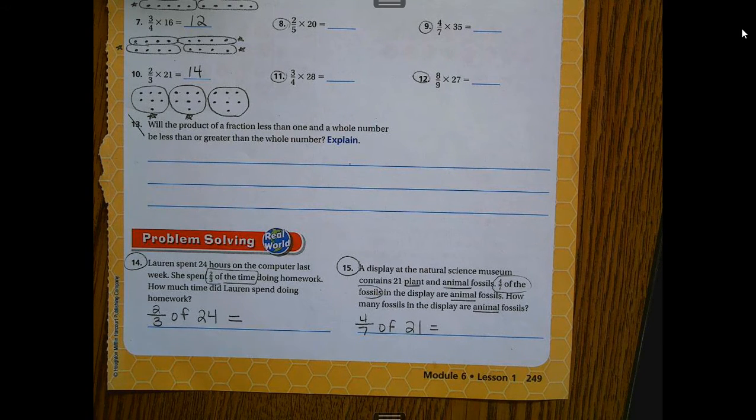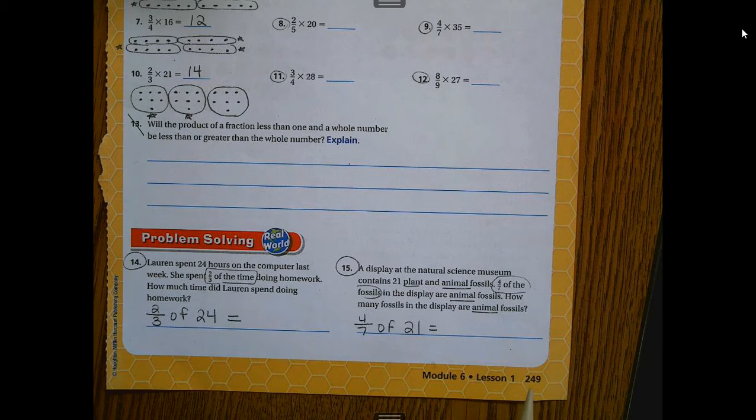So here, when you've got 2 different things, I had to go back and reread it just to make sure it mentioned that the 21 includes plant and animal. So I need to make sure that when it gets to the question, whatever fraction it gave me, like 4/7, are the ones that are animals. I want to make sure my question is still talking about animals.